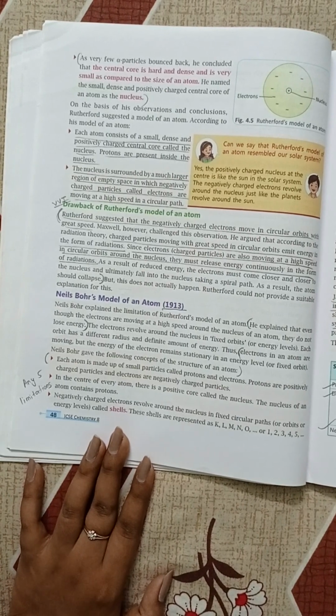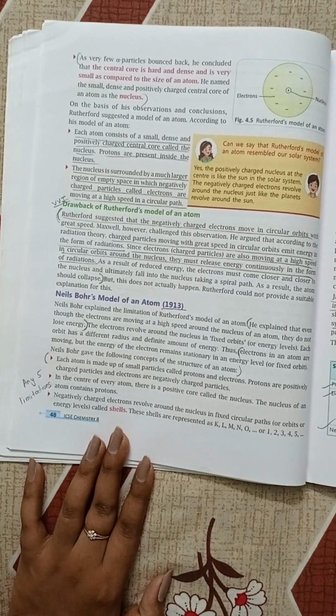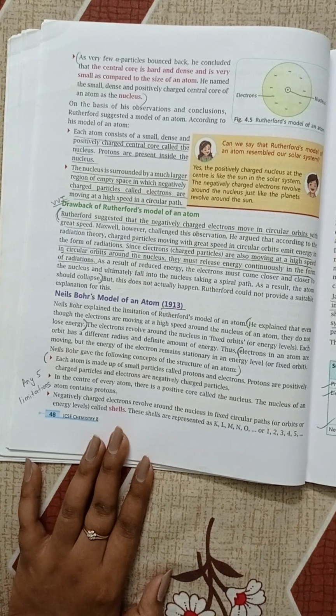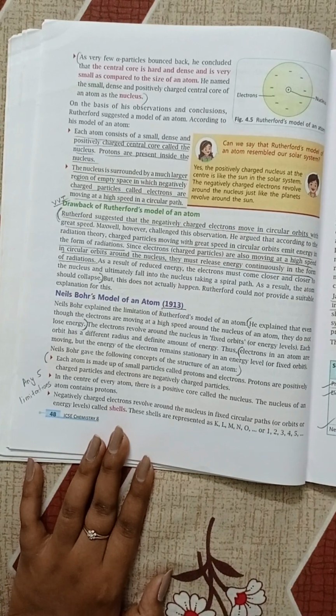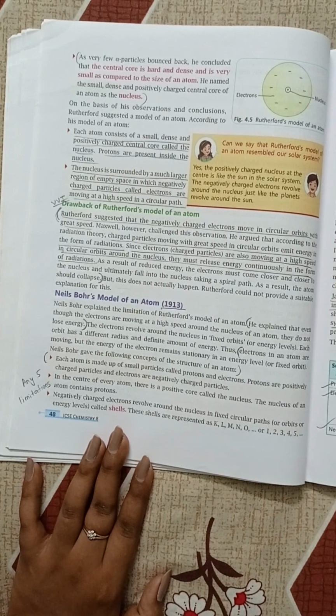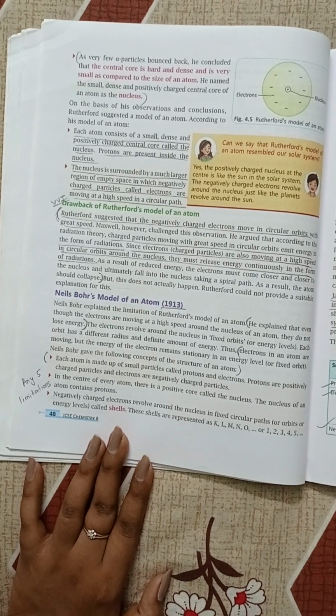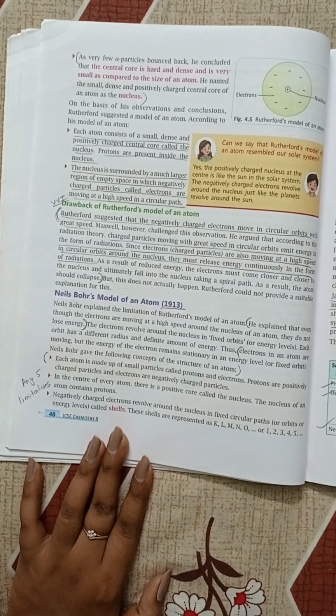What had he said? Niels Bohr explained the limitations of Rutherford's model of an atom. He explained that even though the electrons are moving at a high speed around the nucleus of an atom, they do not lose energy. The electrons revolve around the nucleus in fixed orbits. Each orbit has a different radius and a definite amount of energy, and thus electrons in an atom are moving, but the energy of the electron remains stationary. That means it will remain still in an energy level or fixed orbit.